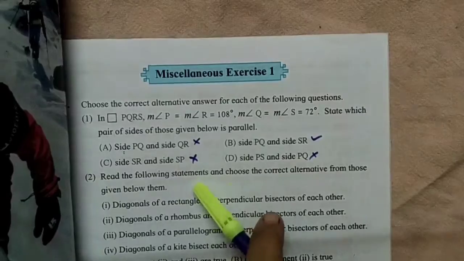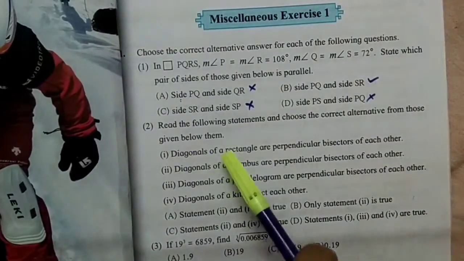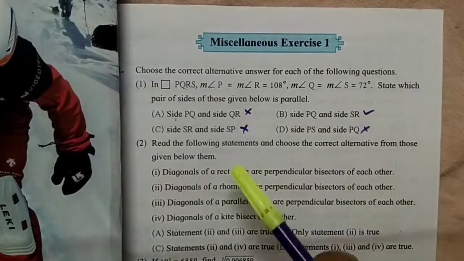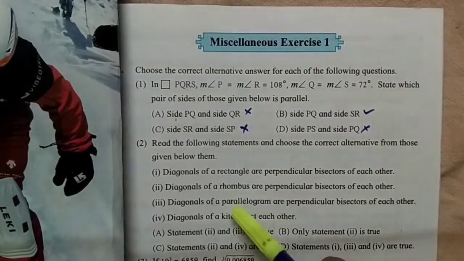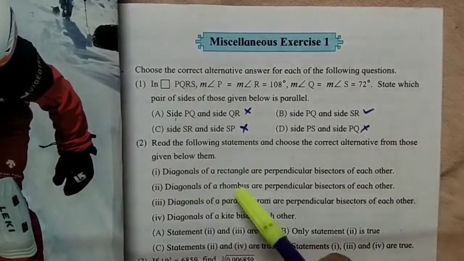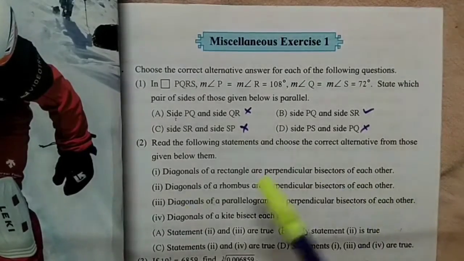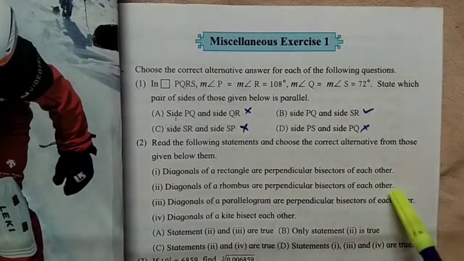Then read the following statements and choose the correct alternative from those given below. Diagonals of a rectangle are perpendicular bisectors of each other. For such types of problems, you should know the properties of each type of quadrilateral. Diagonals of a rhombus are perpendicular bisectors of each other.